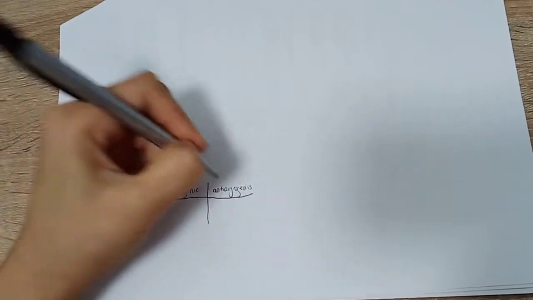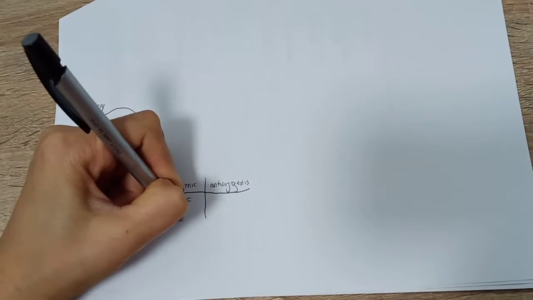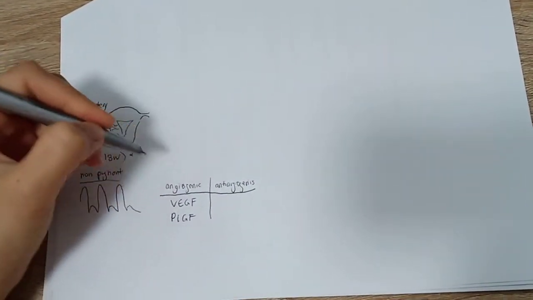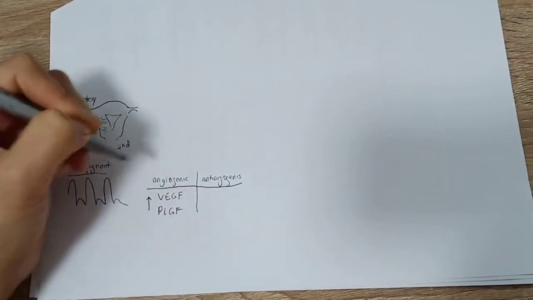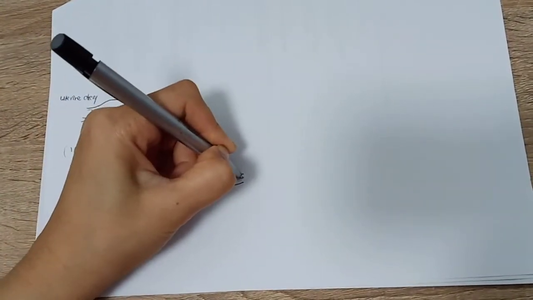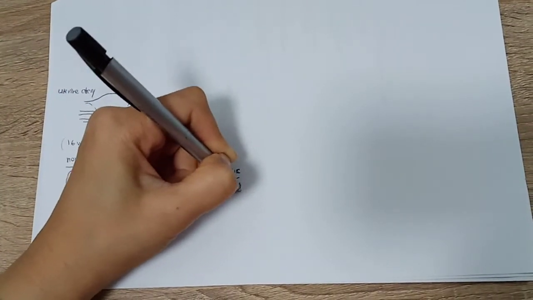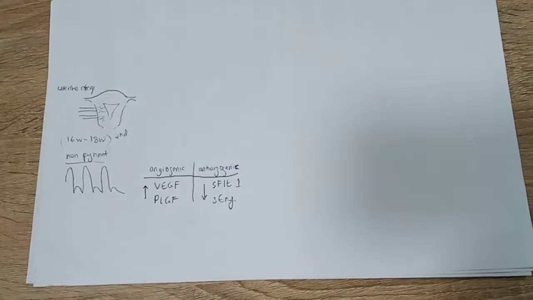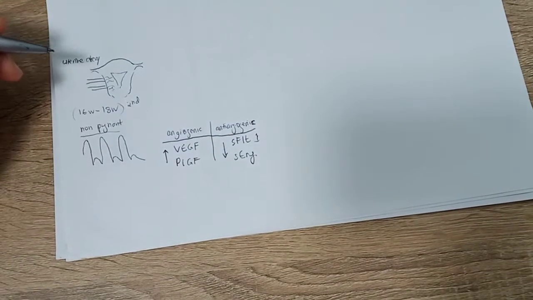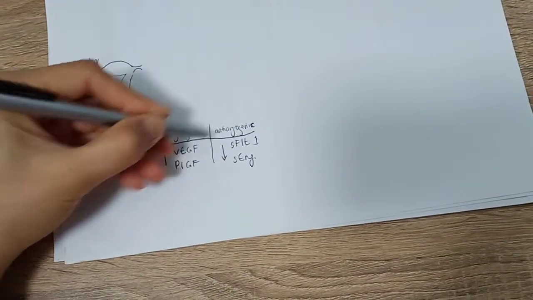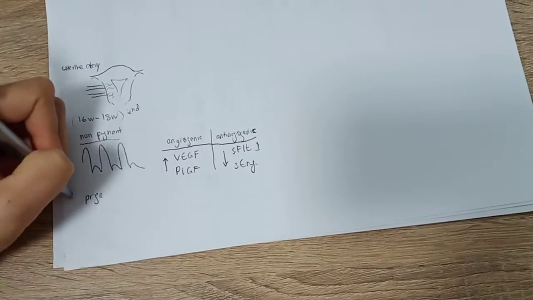So angiogenic factors like VEGF and PlGF, vascular endothelial growth factor and placental growth factor, will be increased in normal conditions, and anti-angiogenic factors like sFlt-1 and sEng will be reduced. Okay, so this is a normal condition, but in preeclampsia it will be the other way around.